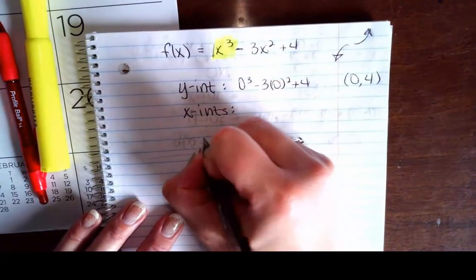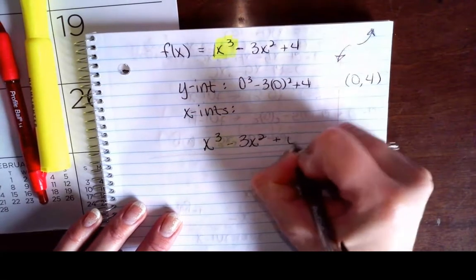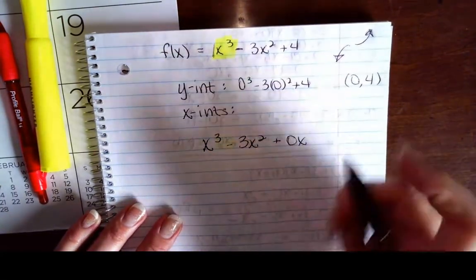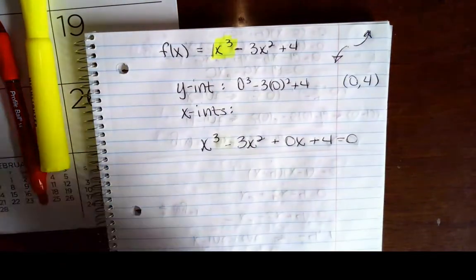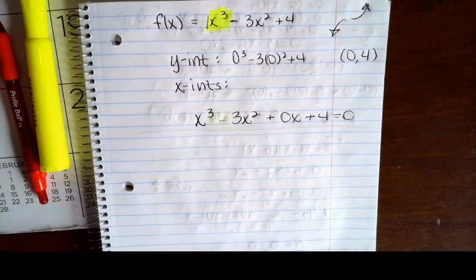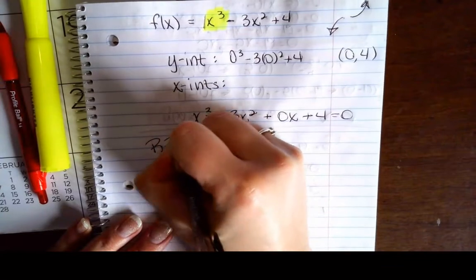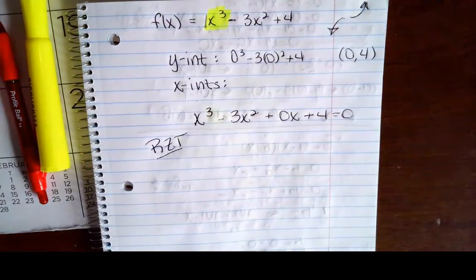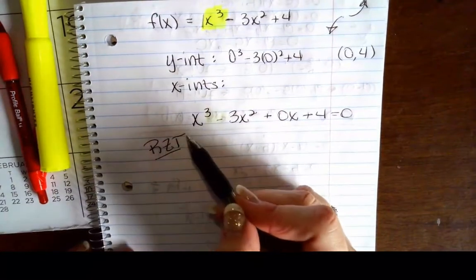So when I look at this, I've got an x to the third minus a 3x squared plus a 0x, you need a placeholder, plus 4 equals 0. So again, if this was factorable, I could factor it and be done, but it's not, so I'm going to have to use the tools that I learned last week to find those solutions. So I'm going to narrow down the pile by doing rational zeros theorem.